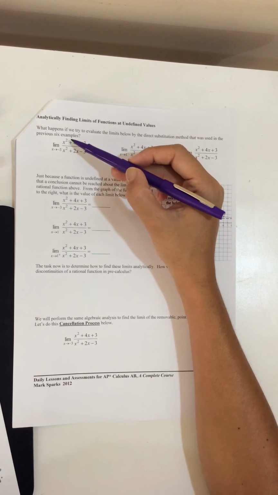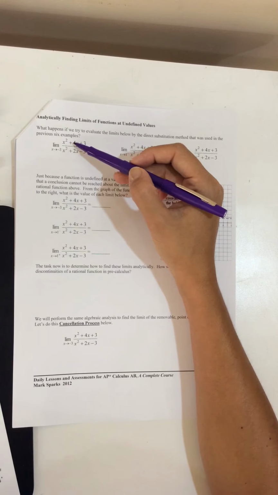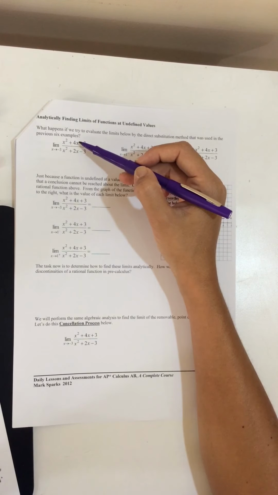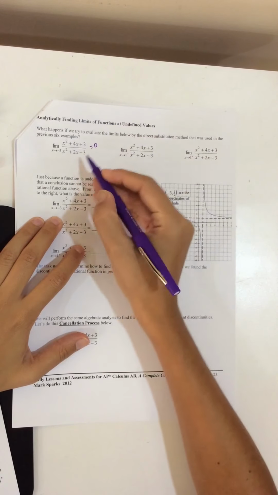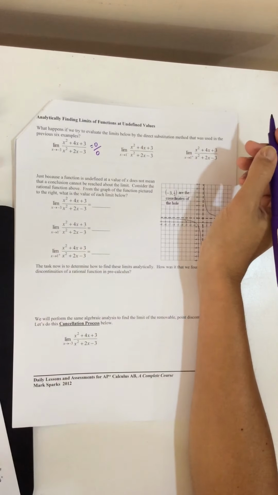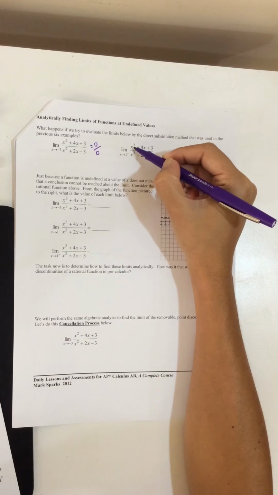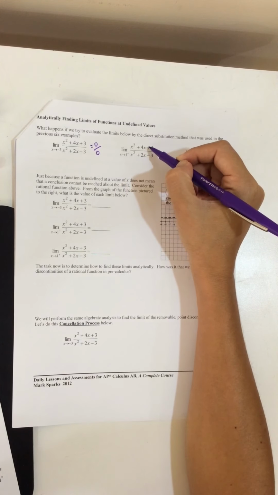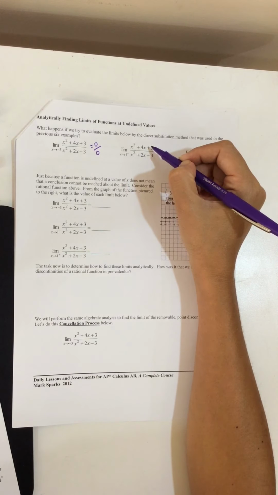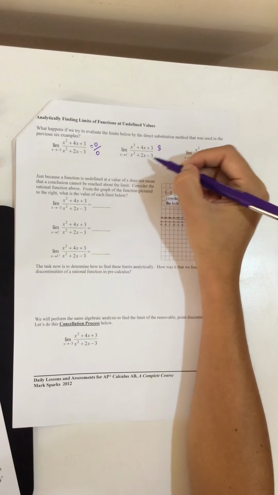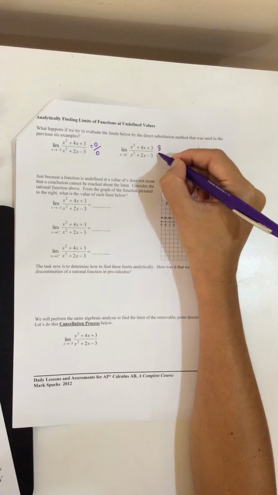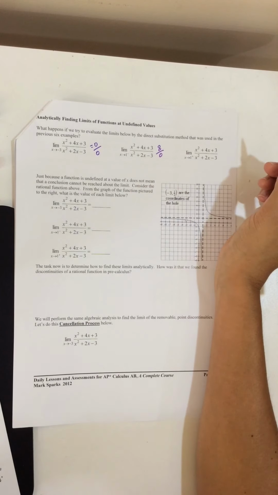and I plug in -3, I get 9 plus -12 plus 3, which ends up coming out to 0. And the same for the denominator, it's also 0. Same thing here, if I plug in 1, I'd end up with 1 plus 4 plus 3, which ends up being 8. But then if I plug it in the denominator, 1 plus 2 minus 3 ends up being 0. It's also undefined.